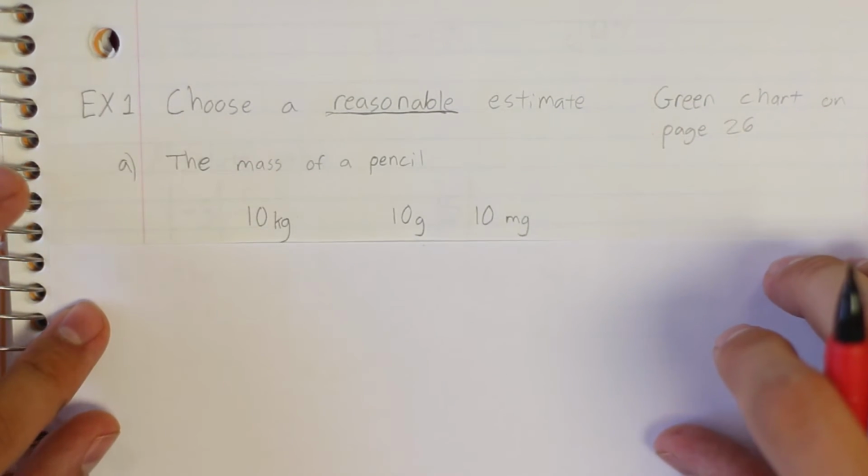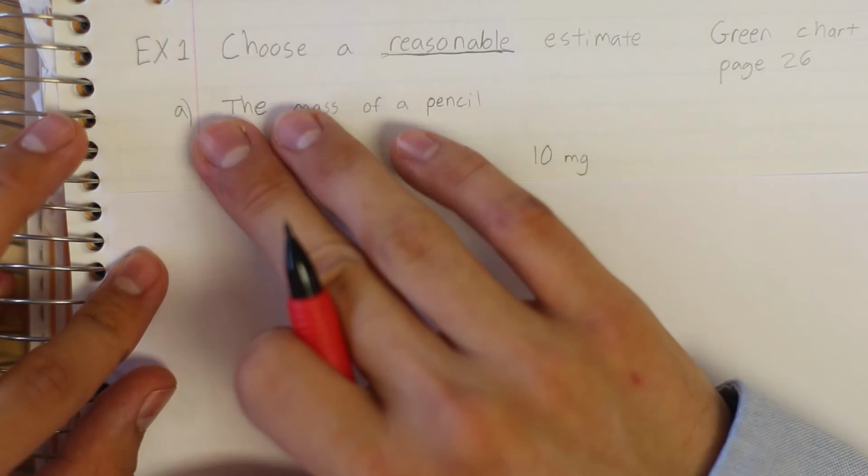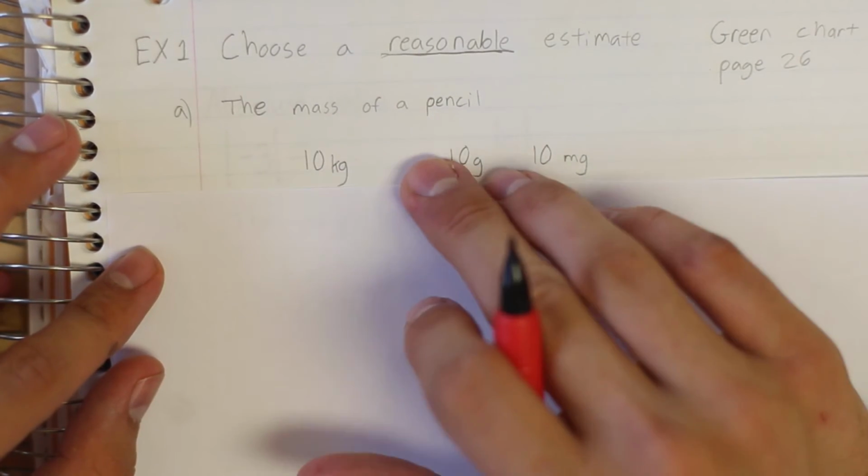But let's take a look at the first example. So example 1A, the mass of a pencil.